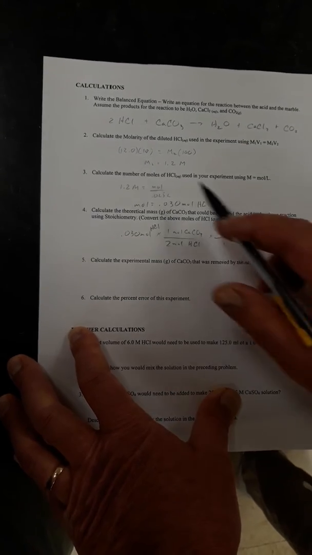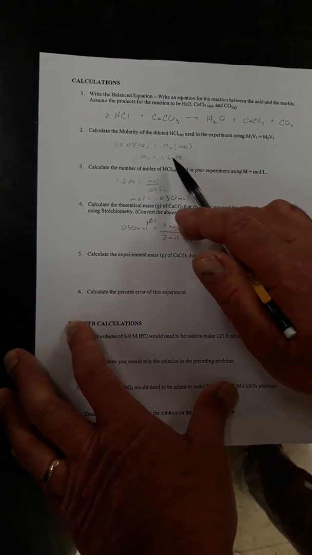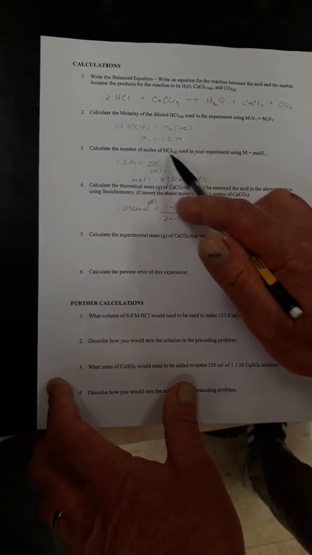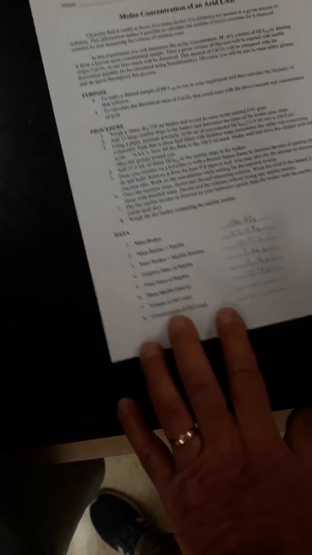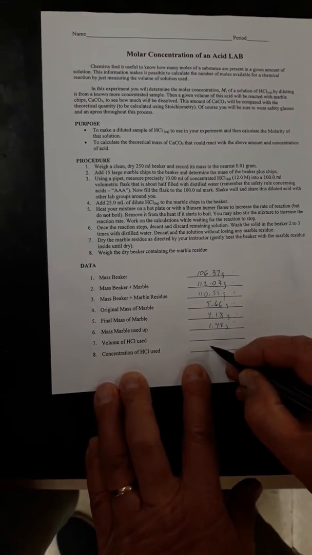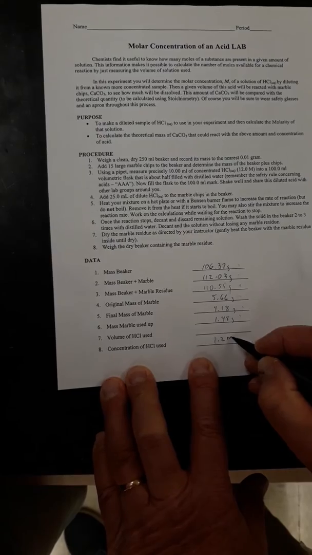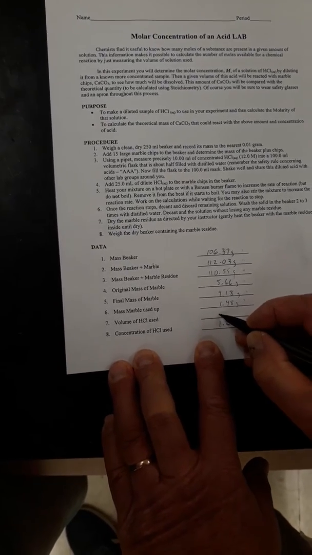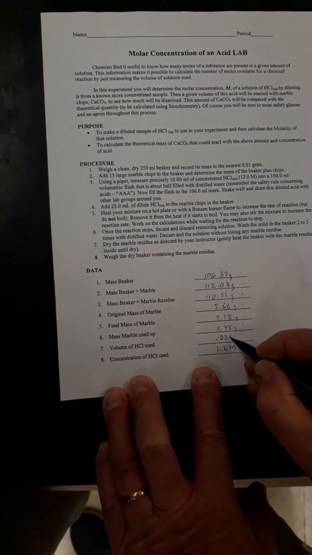Okay, so now we have two pieces of information we can add to the front. Our concentration of acid was 1.2 molar, and the volume used was 0.025 liters. Okay, now going back to the other side.